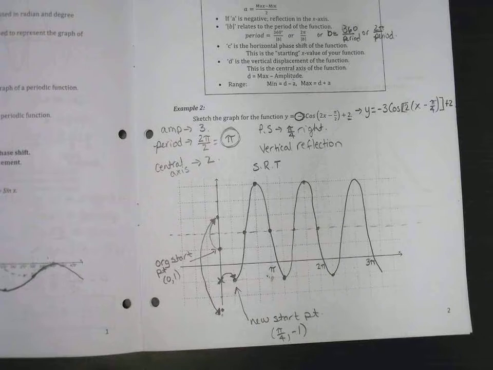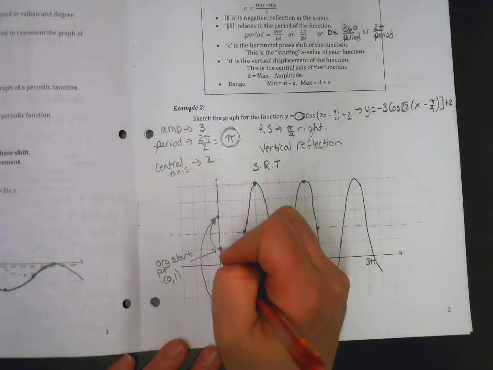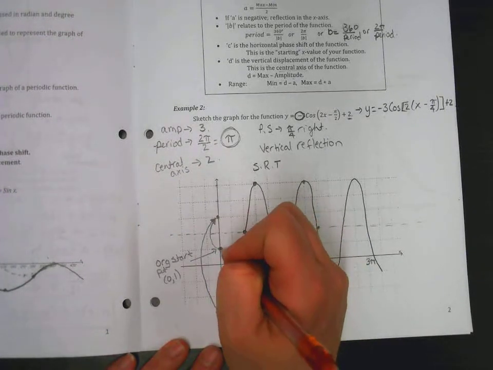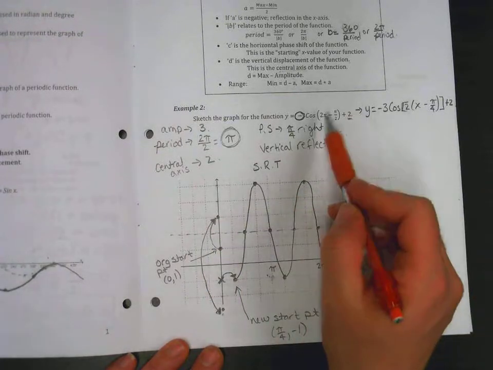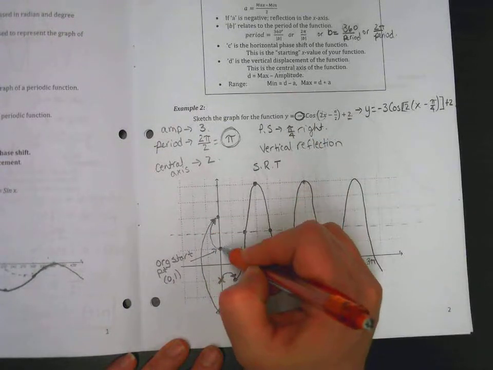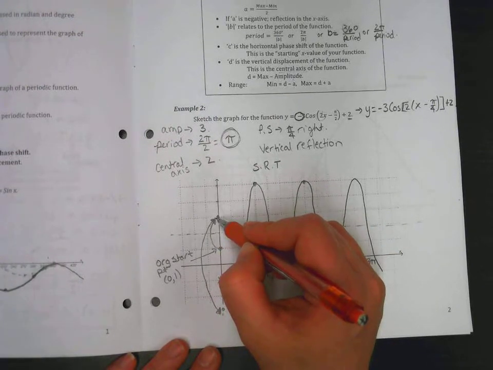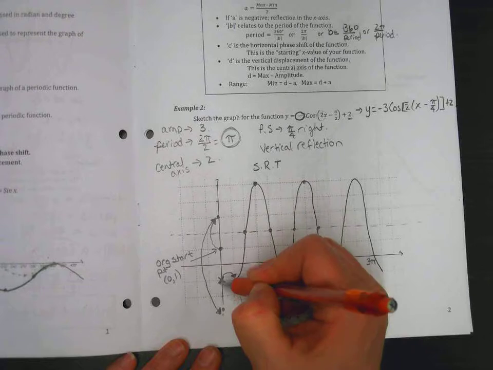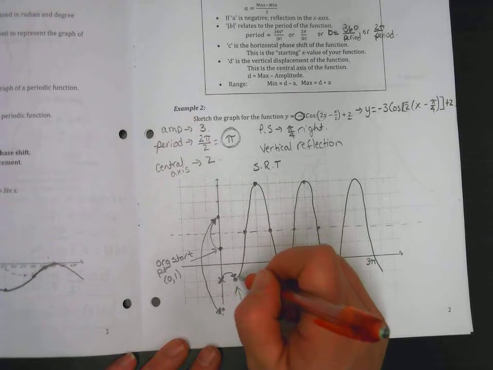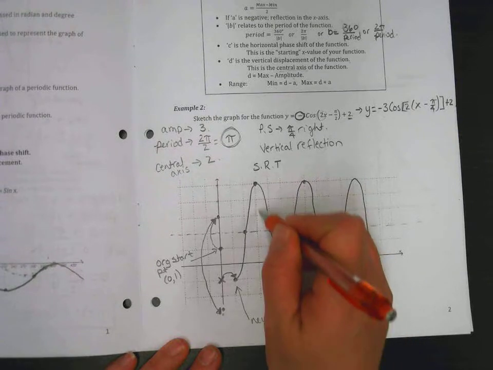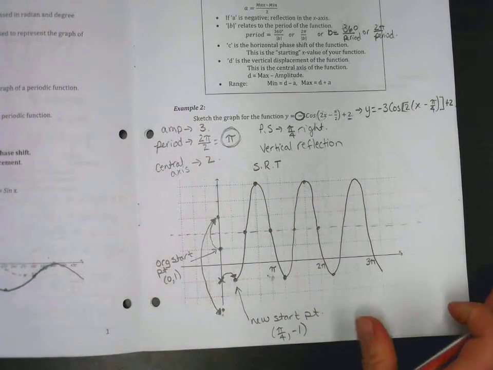Okay? So you get your start point, you apply all of your transformations to it, except maybe your horizontal transformation. Okay, so we stretch it, reflect it, move it, and then move it here. So that's our new starting point, and then we use our period to get this first cycle. Okay?